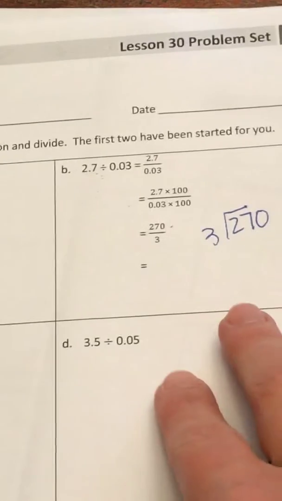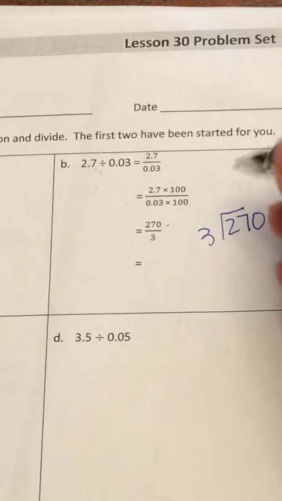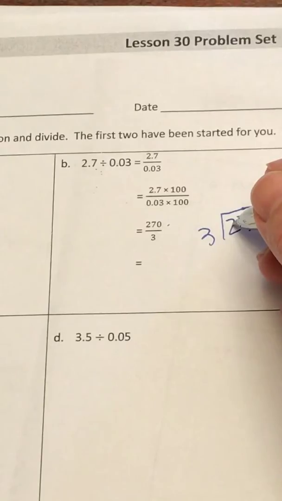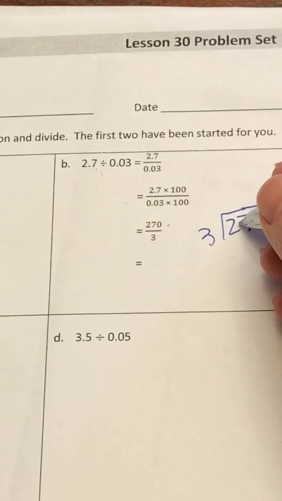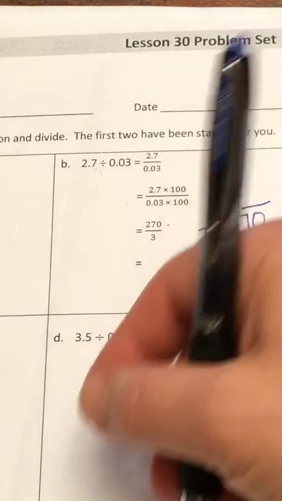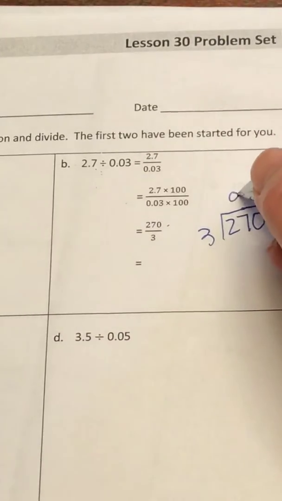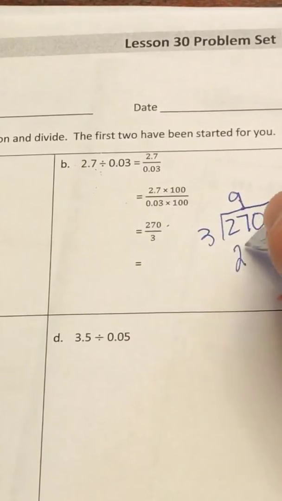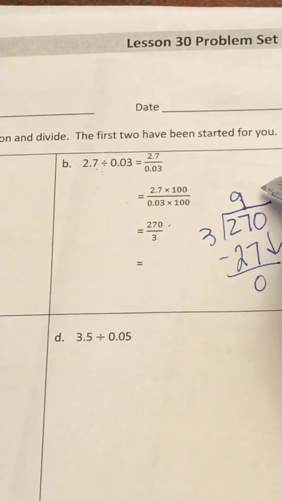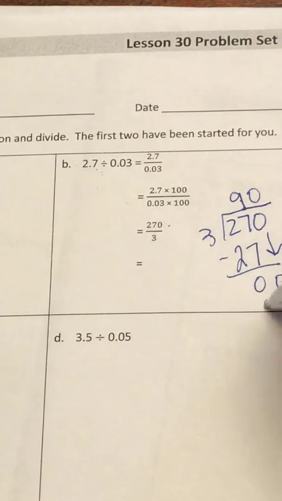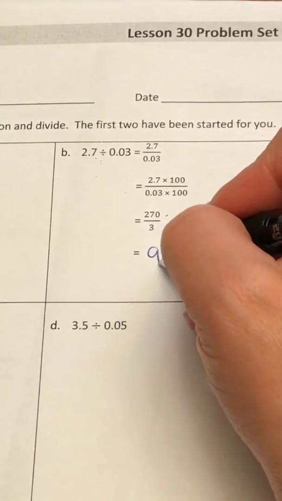I can look at that and see 3 goes into 270. If I have 2 hundreds blocks, I can't make a group of 3. So I would take those 2 hundreds blocks and break them into 27 tens. If I took those and started pulling them and making groups of 3, I would be able to make 9 groups. When I make those 9 groups, I use all 27 of the tens blocks. But I don't have anything above this 0 yet, so I'll have to bring it down, and 3 goes into 0 zero times. So my answer here is 90.